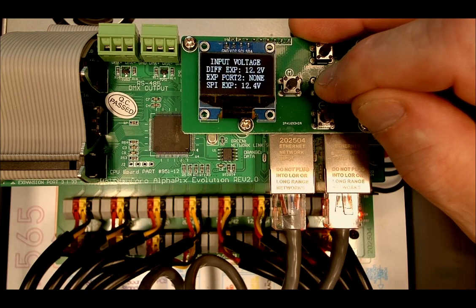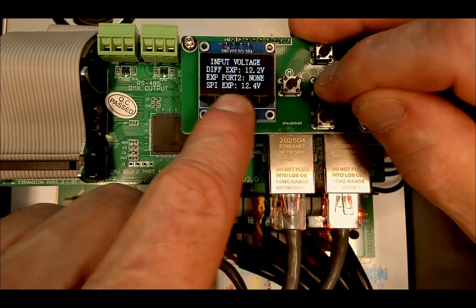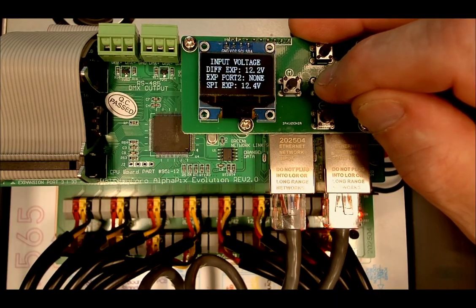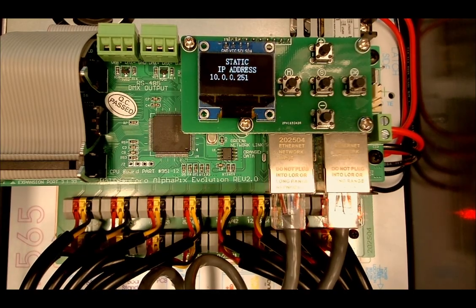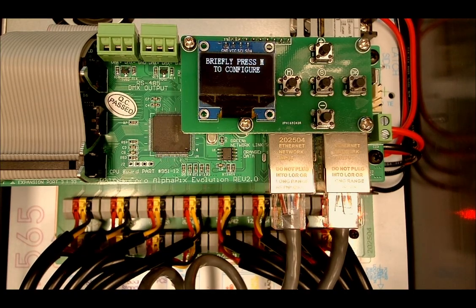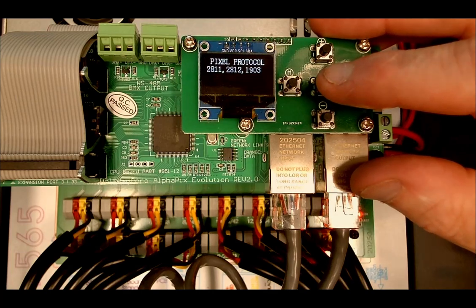So if you're running your pixels and you do see that the voltage is well below the number that you would expect, like 9 volts for what would be normally 12 volts, or 4 volts when you should be expecting 5, take that as a troubleshooting piece to allow you to figure out what may be happening. You may be overdrawing the controller if the voltage is dropped too much.